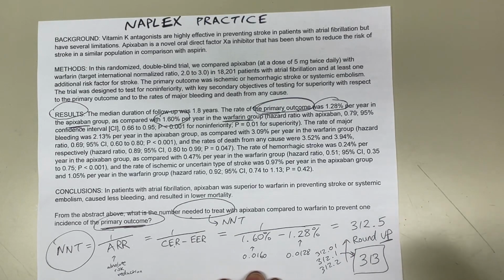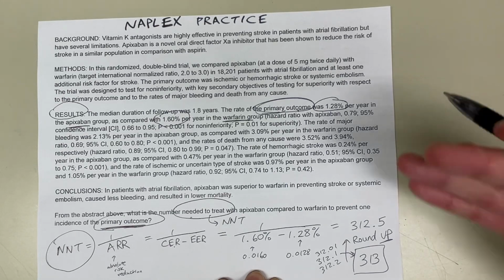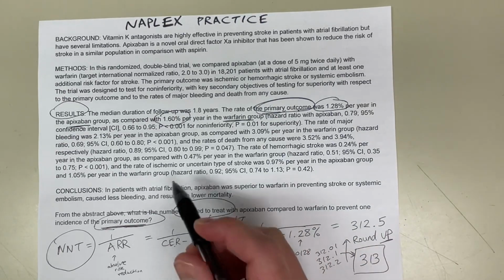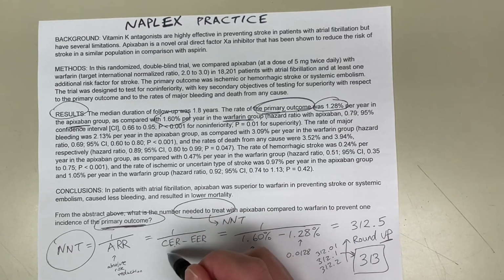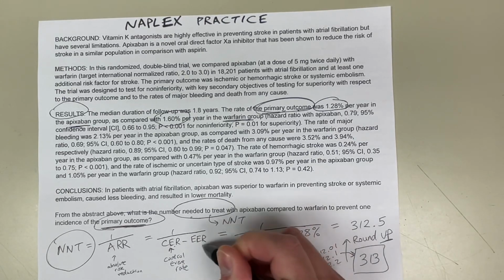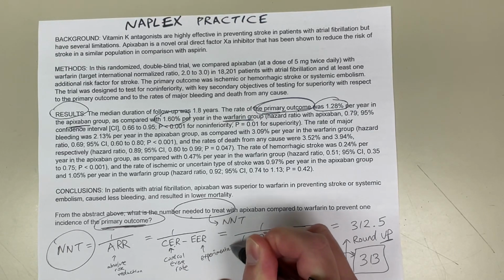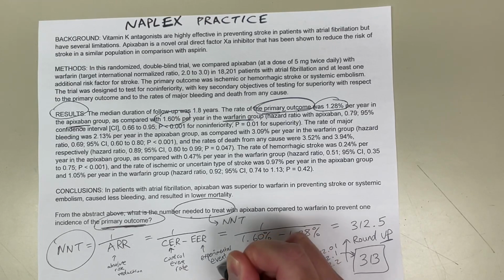And that's your answer. If you have any questions, please leave it in the comments. I used to teach biostatistics in college, and I'm just trying to give you the fastest way to solve this question without knowing basic definitions like ARR, which is absolute risk reduction, or CER, which is control event rate, or EER, which is experimental event rate.